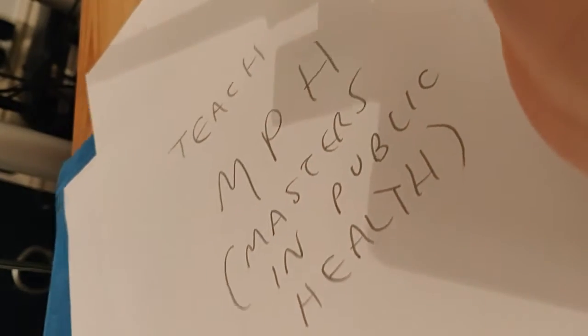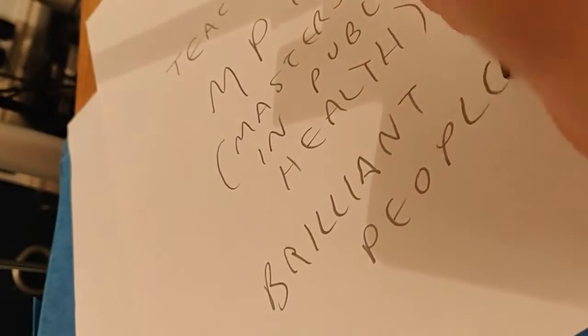So I mainly teach on the Masters in Public Health, which is great because you get lots of brilliant people from different backgrounds, many of whom got a medical degree already, or many have worked in the field for 10 years or more. The Masters in Public Health is studied by everyone who goes on to become a public health consultant in England as part of their training.